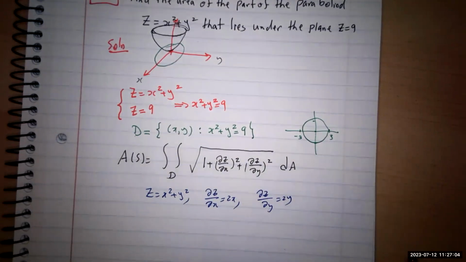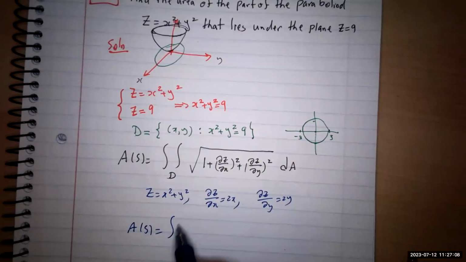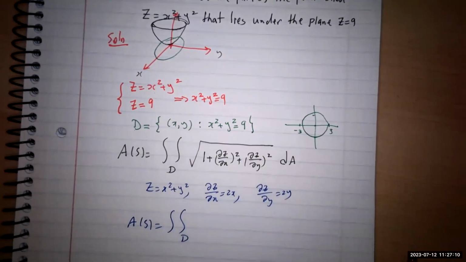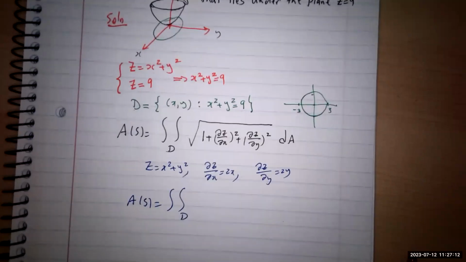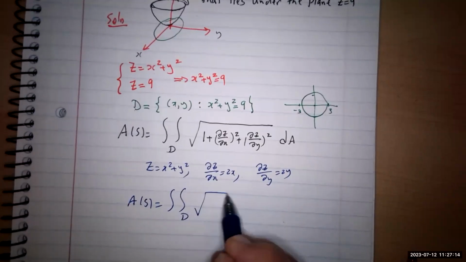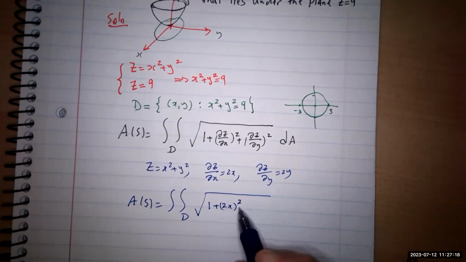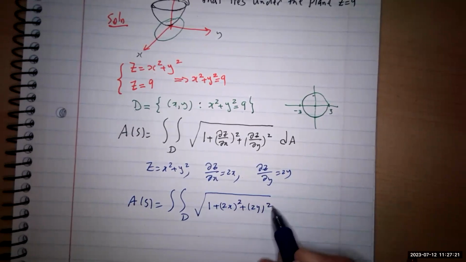So substitute here. It's going to be the double integral. Stay with the D to see what's happening and decide how we're going to integrate it. So this is going to be 1 plus (2x) squared plus (2y) squared, and the dA.